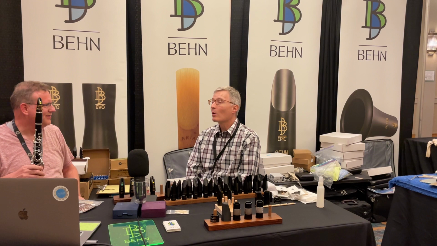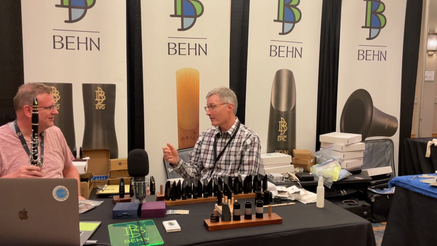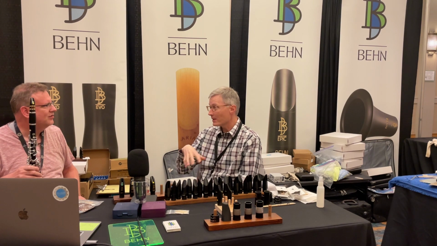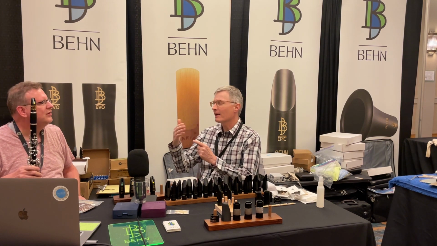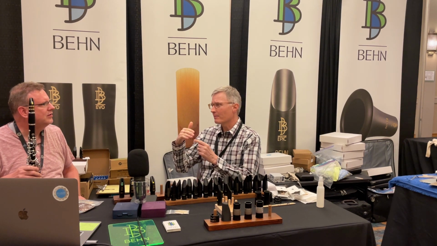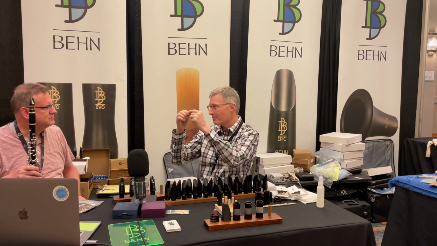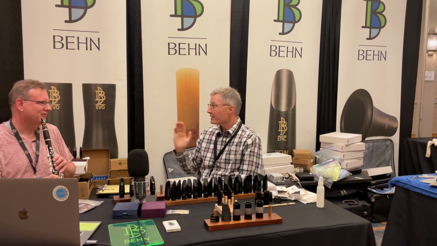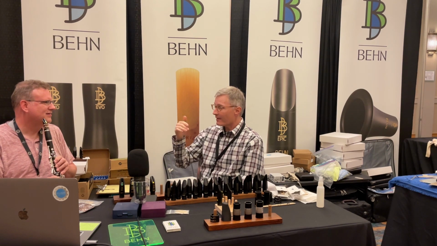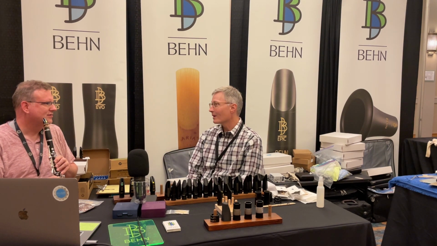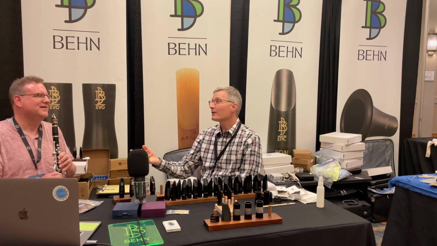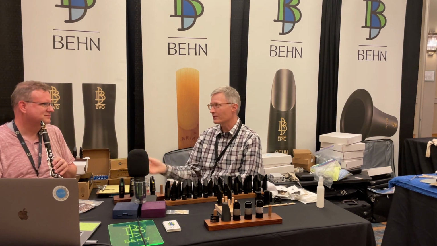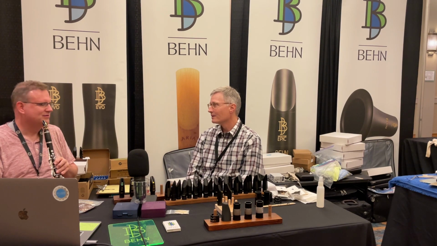Vandoren publishes numbers that are more open than we mouthpiece guys measure. I think their point of reference is the extreme tip, rather than the inner tip rail. Especially with a wide tip rail mouthpiece, that differential could be 6 or 7 hundredths of a millimeter. So they'll say a BD5 is a 119 and a half, and I'll measure all day long 112. Interesting.